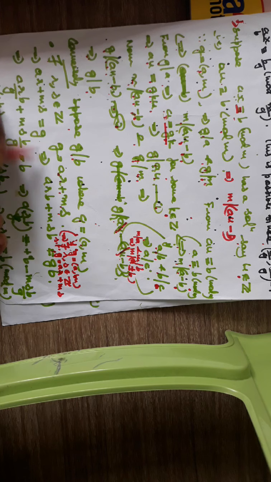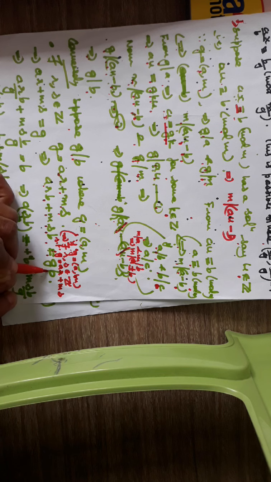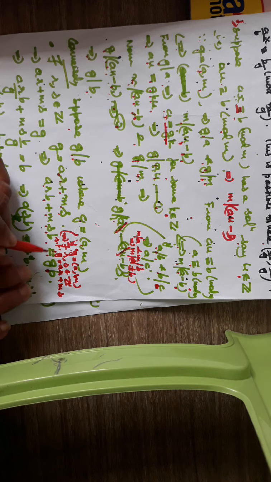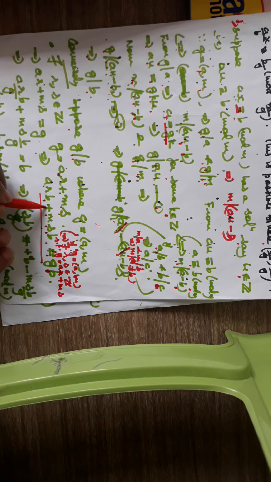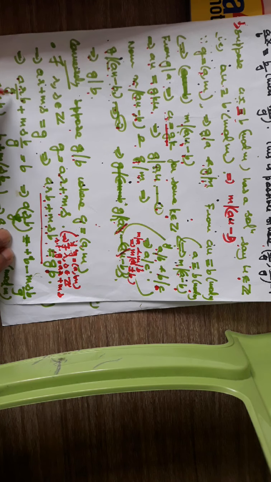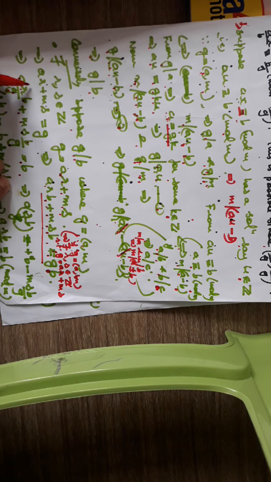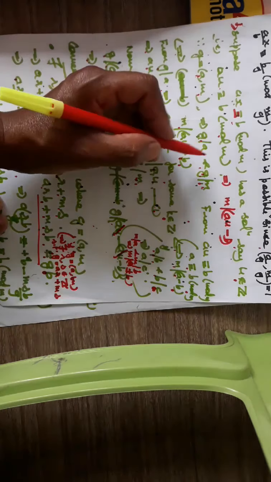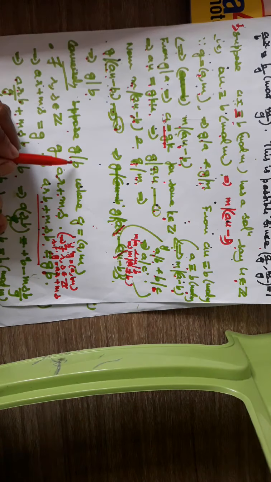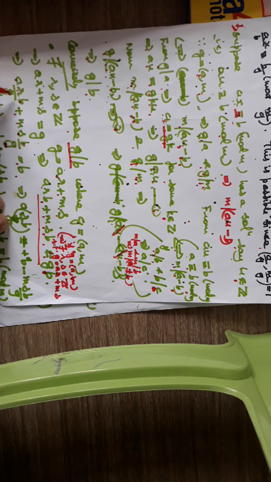Multiply on both sides of this by B. You have ARB plus MSB is equal to G into B. Now after that, you divide both sides of this equation by G. When you divide it by G, you have ARB by G plus MSB by G is equal to B. This makes sense because B by G is an integer. Why? Because G divides B. Had it not been, that means if G does not divide B, this is not possible.